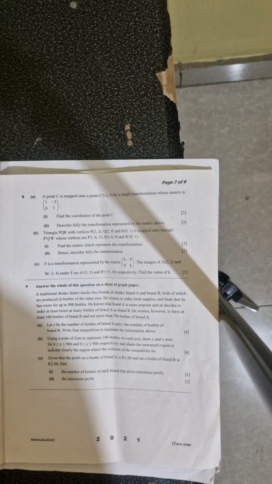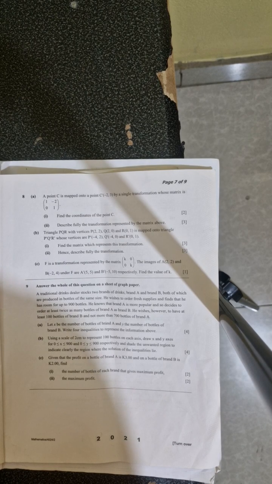A traditional drinks dealer stocks two brands of drinks, brand A and brand B, both of which are produced in bottles of the same size. He wishes to order fresh supplies and finds that he has room for up to 900 bottles. He knows that brand A is more popular and decides to order at least twice as many bottles of brand A as brand B.